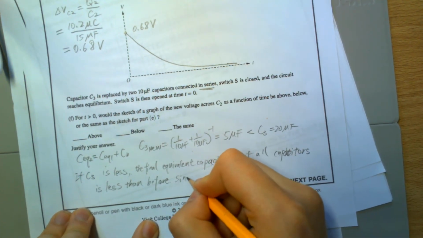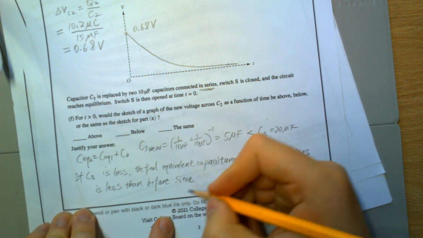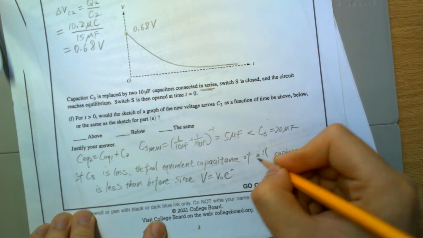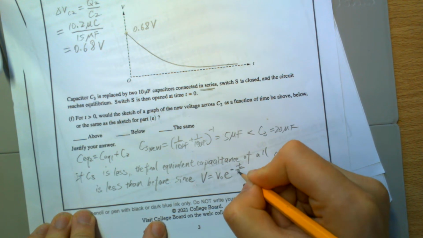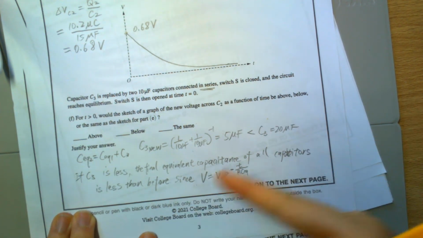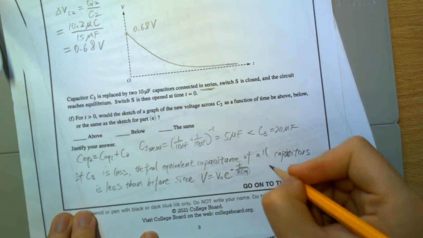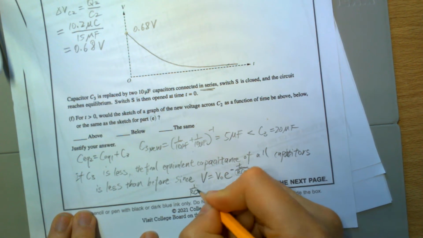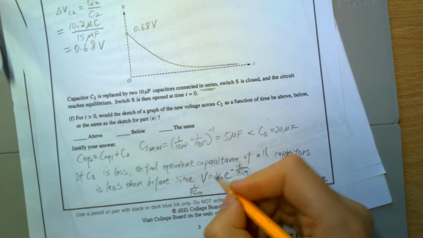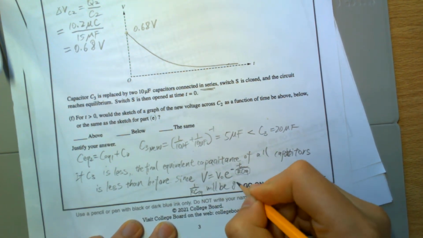And since V is equal to V naught times e to the negative t divided by R times CEQ, we know CEQ is less. If CEQ is smaller, 1 over R CEQ will be greater.